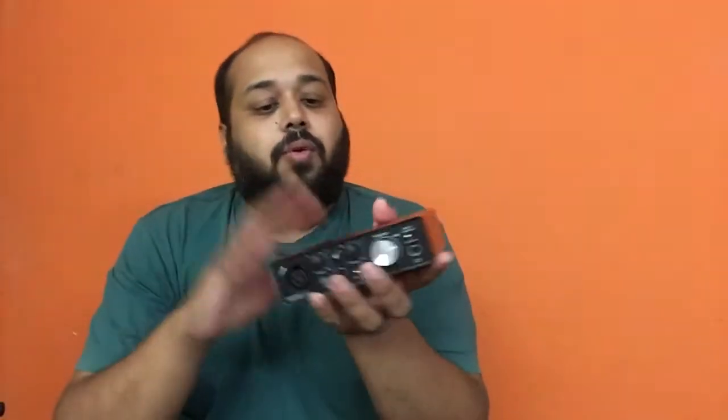This is called the Focusrite Scarlett, if you can see this. This is the Focusrite Scarlett, and it has a multitude of functions. I'm going to be talking about all of this. So this device, basically what it does, it has two functions. One, it converts your analog signal from the microphone into a digital signal that's going to go into the computer. And number two, this also has another function called a preamp.